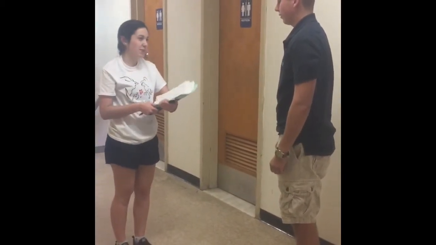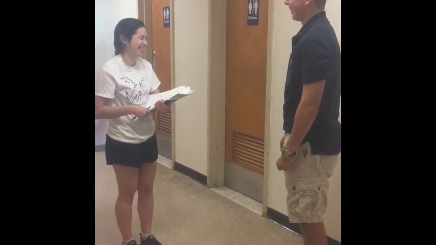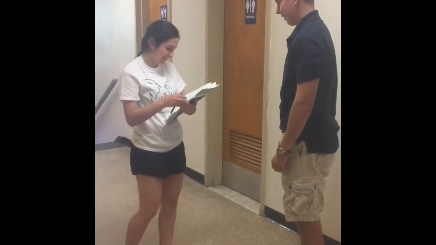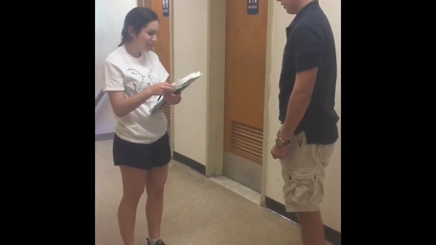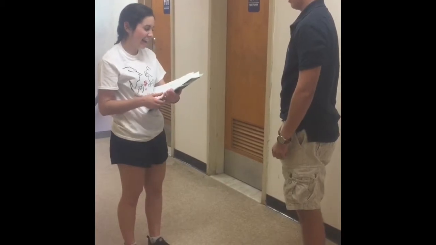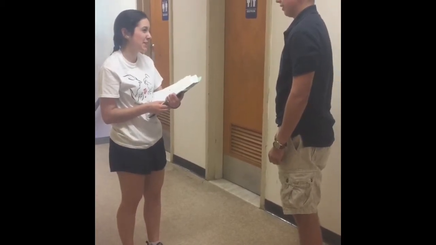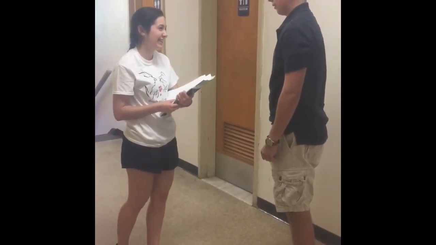I lost my notes on factoring: reverse FOIL, GCF grouping, and sum or difference of perfect cubes. Would you mind reteaching it to me? Sure.